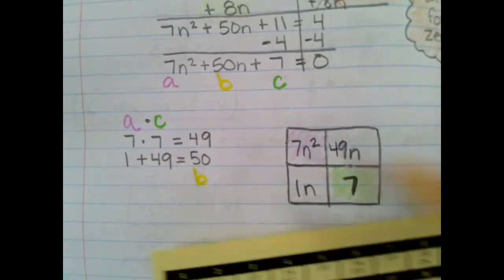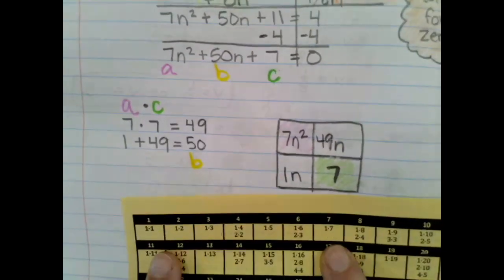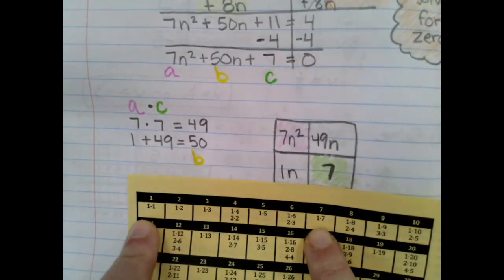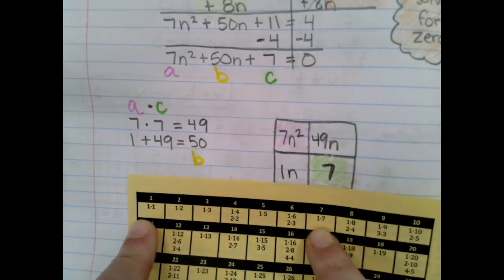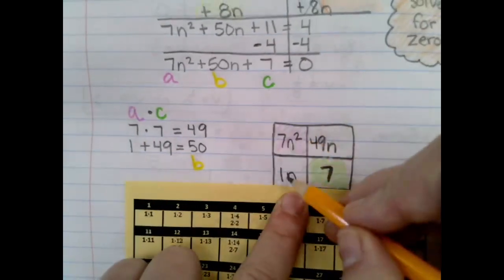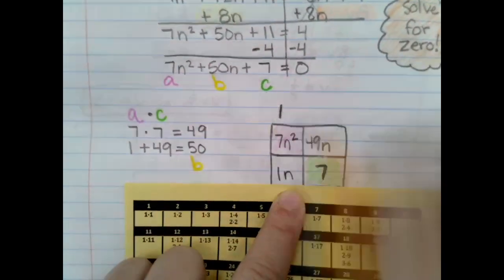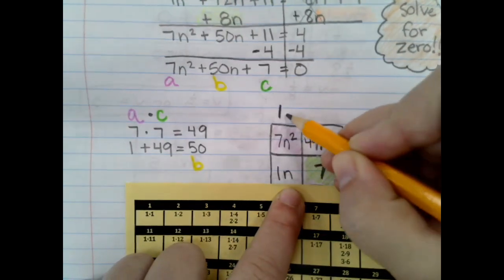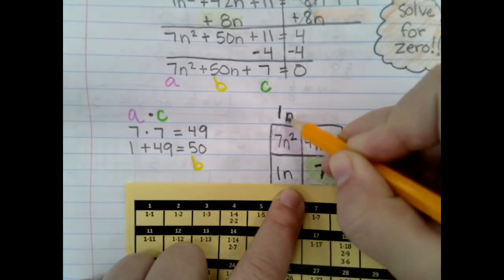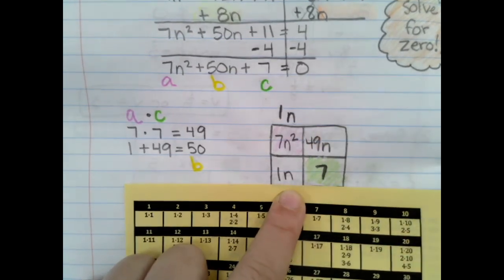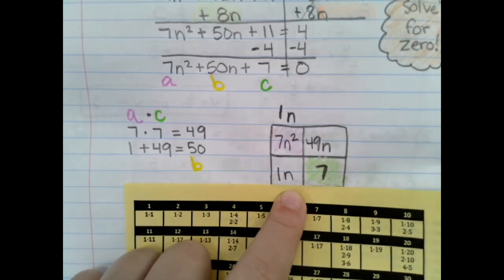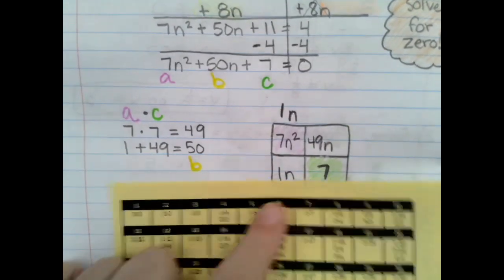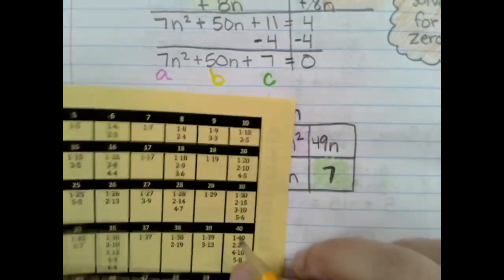Alright, let's take a look at 7 and 1. What's my greatest common factor of 7 and 1? What's the only factor of 1? 1. So above that 7 and 1, I'm going to put a 1. But what else do they both have? An n. Now we can continue to factor using our factor chart, or we can think of multiplying. Those of you that think of multiplying generally do it a little bit faster, but it's not necessarily that one way is more right than the other.